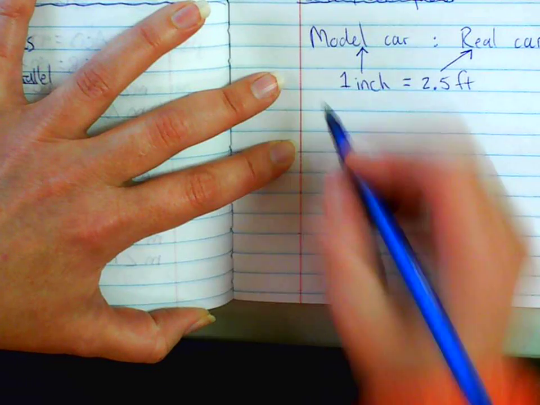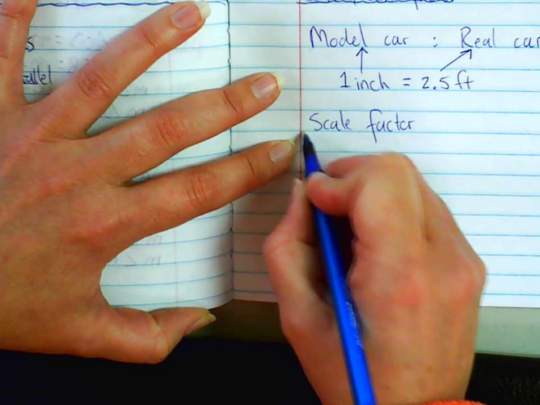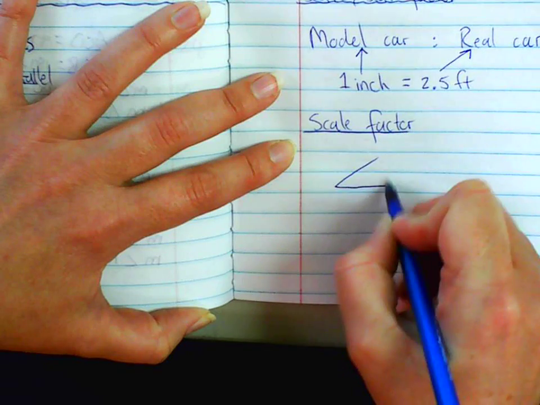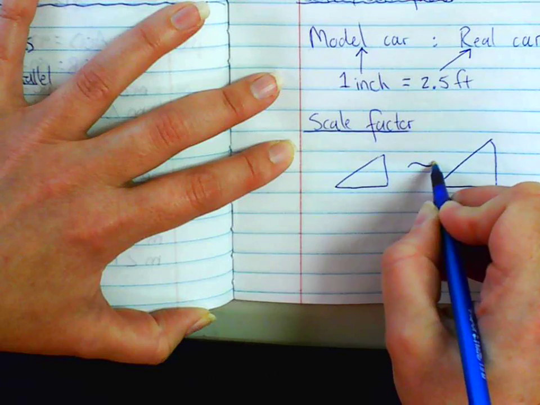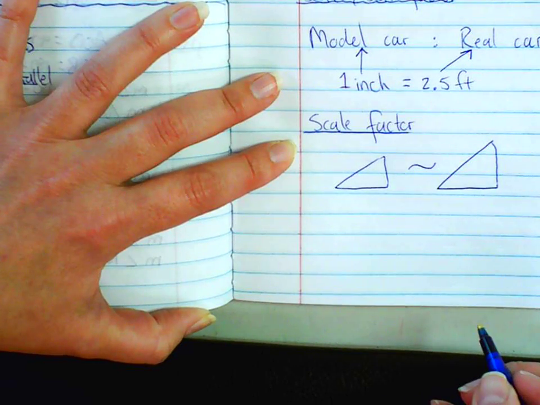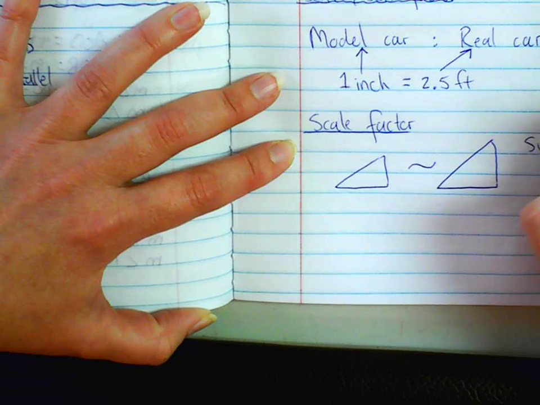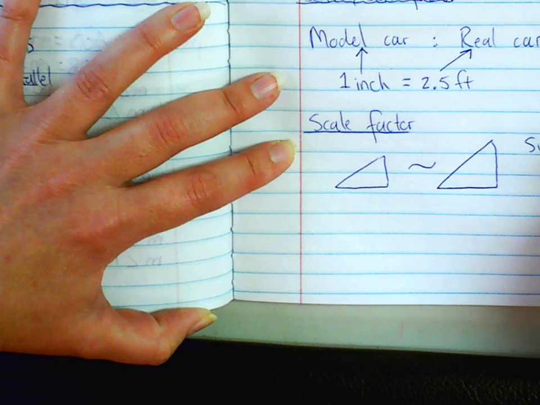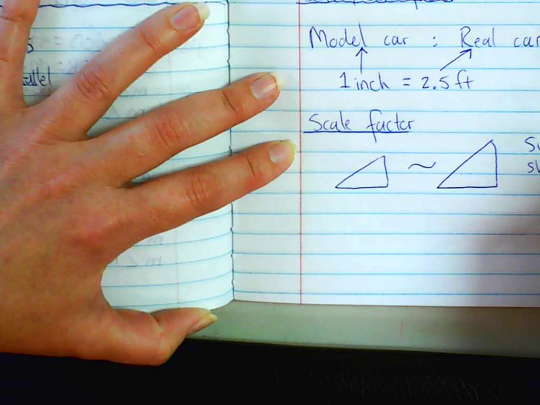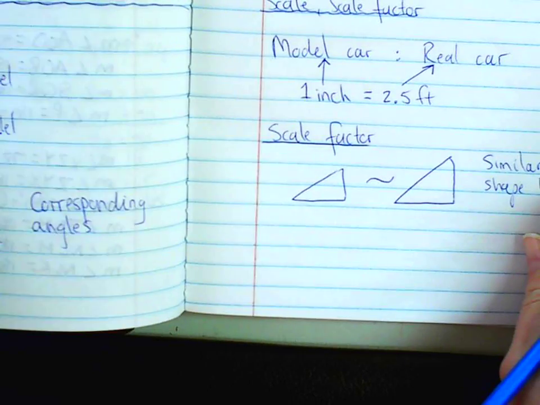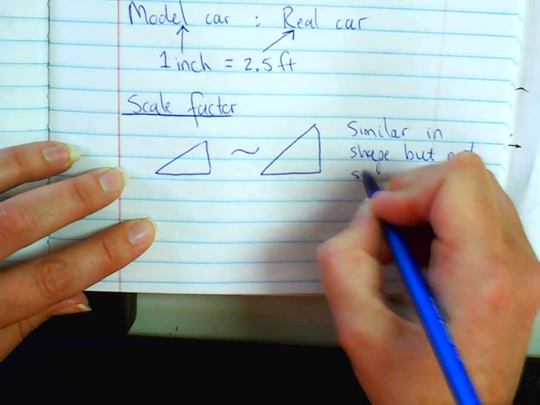Also, we have a scale factor. For example, I have a little triangle and I have a similar bigger triangle, which means they are identical in shape but not size. So similar always is similar in shape but not size.